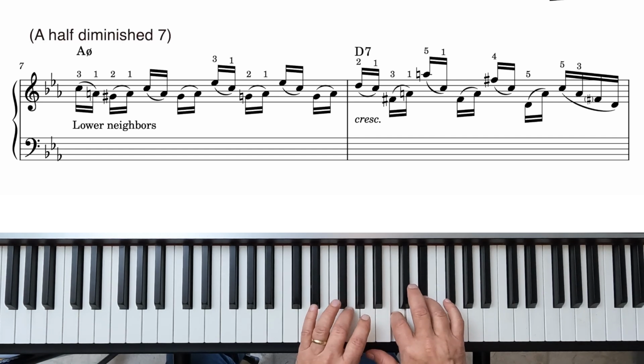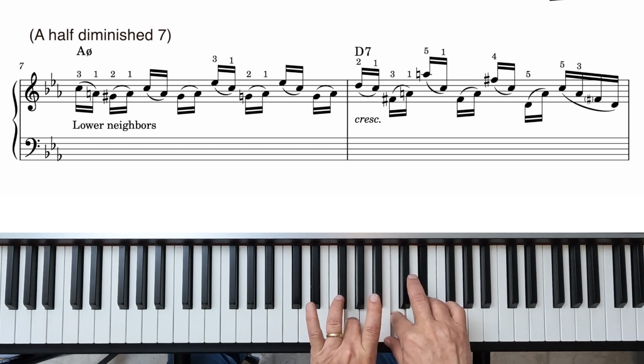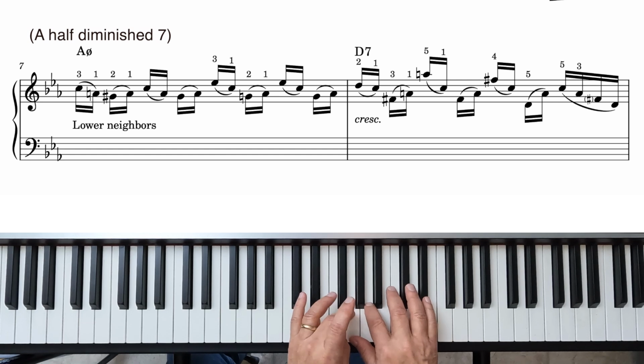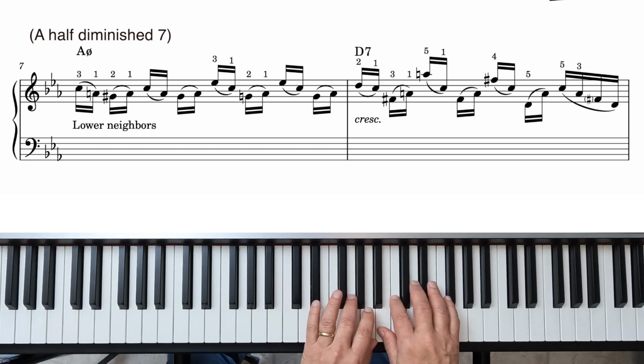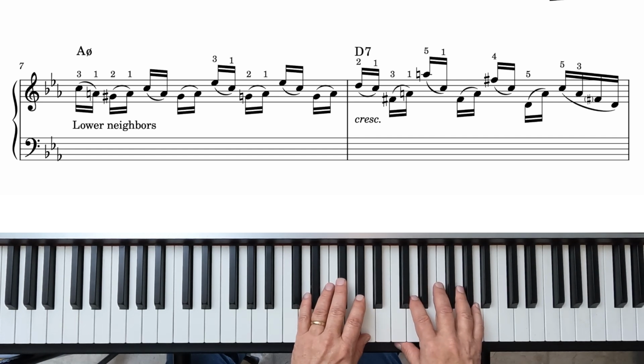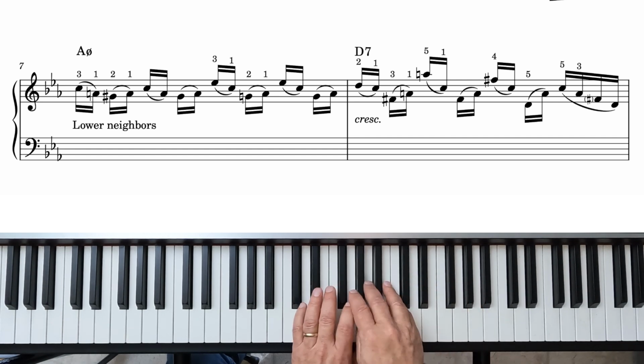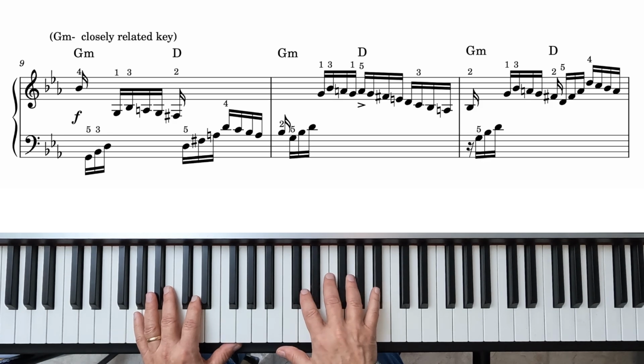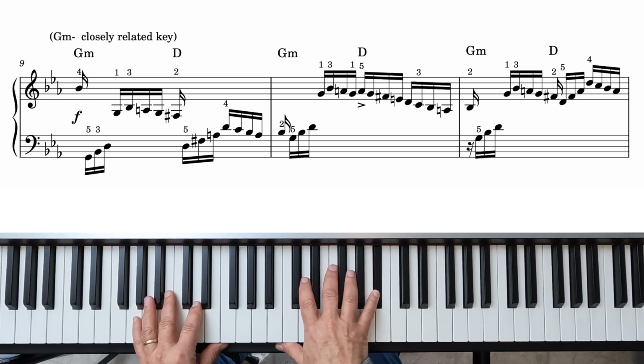Next, we do have the fully formed A half diminished seventh chord. It's inverted. That would be the bass. And that leads us to D7. So now we are clearly modulating to another key, because D7 is the V7 chord in the key of G minor. And now we have that same pattern again, only transposed to a different key. Now G minor is what we would call a closely related key to C minor.